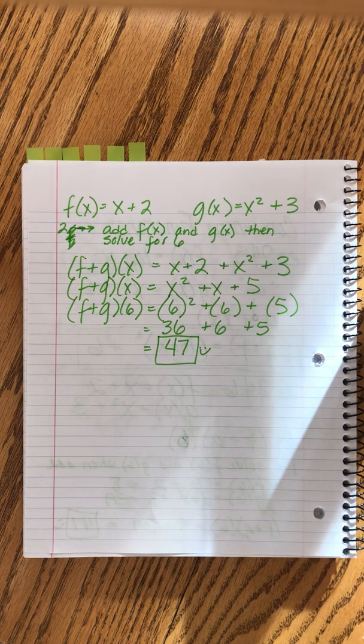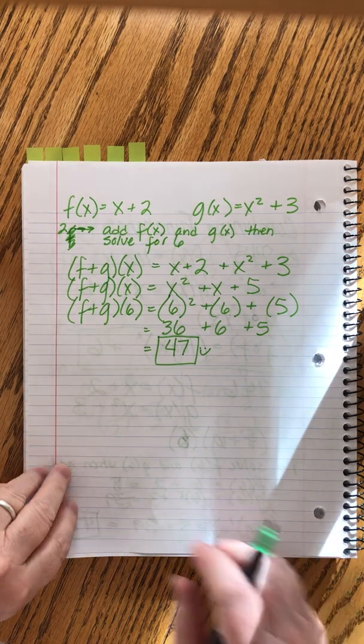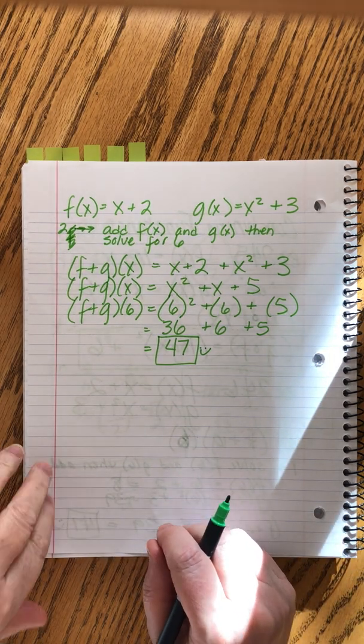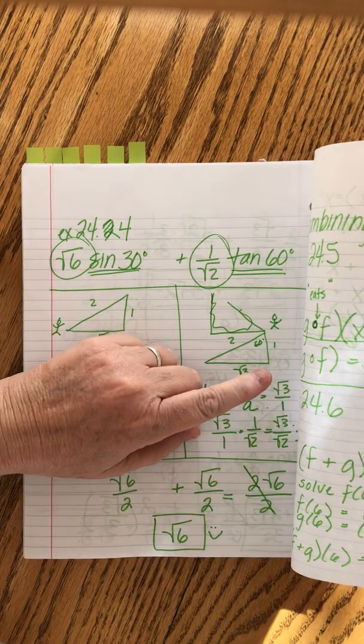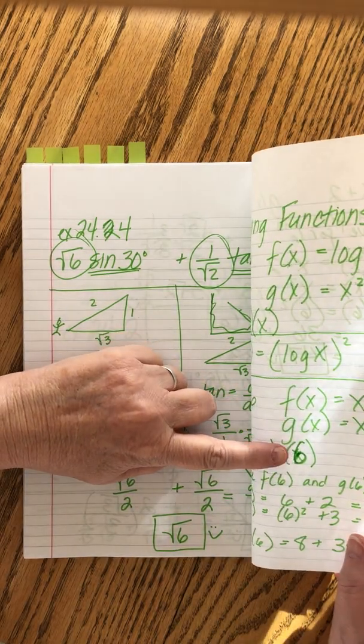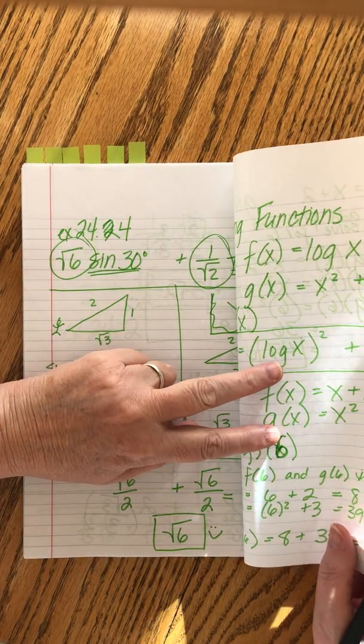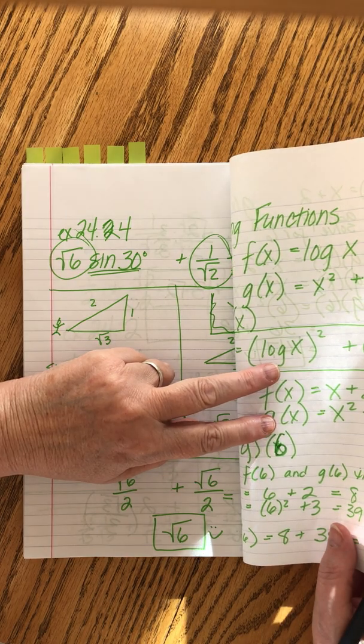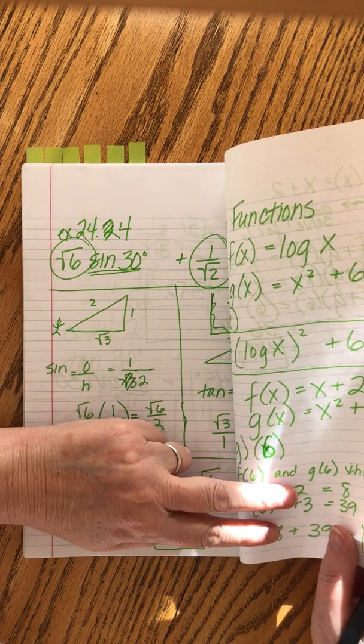Now, which way is better? Well, I would say this. If you're only having to make one calculation, if you're only plugging one value in, like here we were just asked to do 6, it's usually easier just to run them through separately and add the total like we did first.